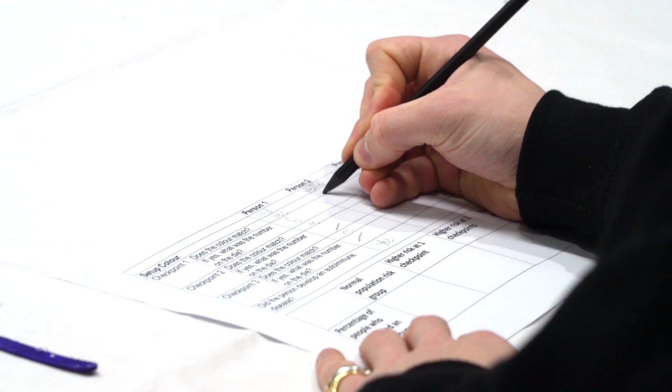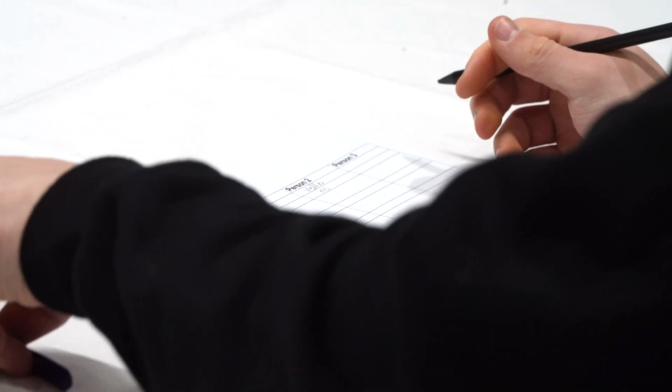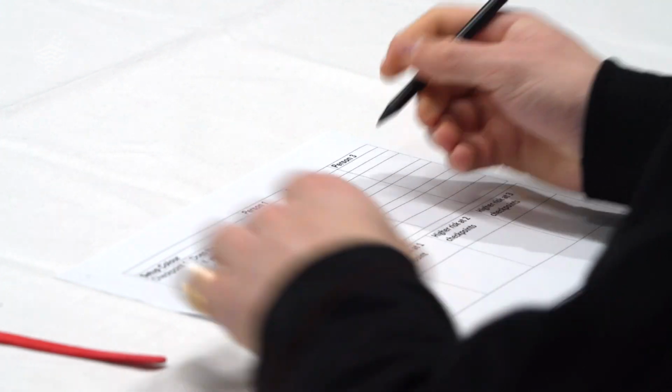Okay, so it's a purple, it doesn't match, so I'm going to write no. I'm going to put that back. I'm going to do it again for checkpoint 2. It's a red, so I'm going to write no, and then I'm going to do it again for checkpoint 3. Okay, so this time it is yellow, and this means that it's matched again.